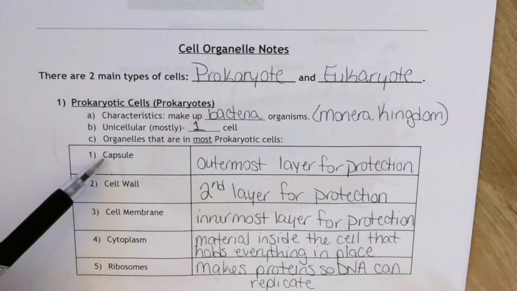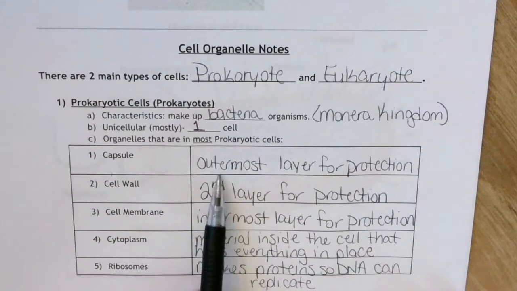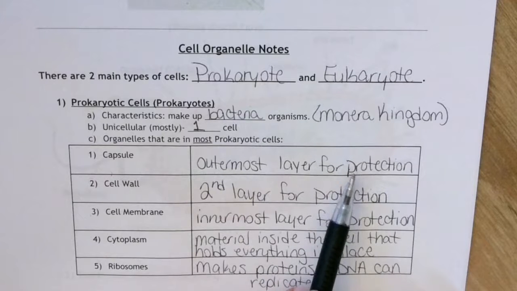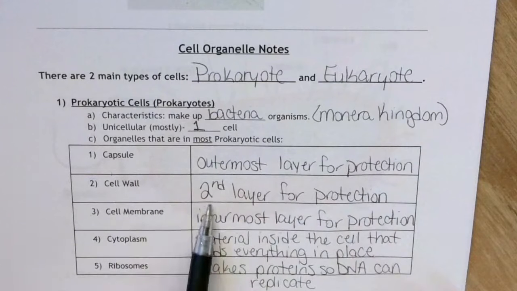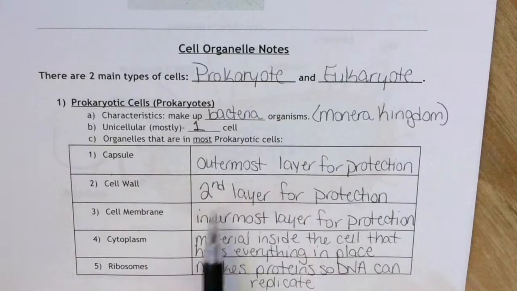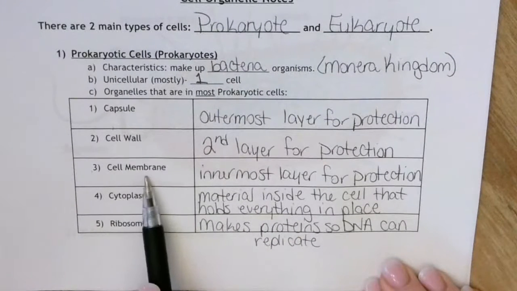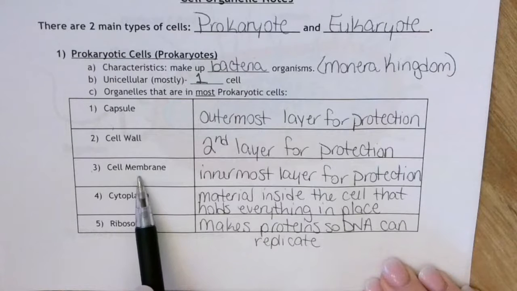So the first layer of protection is the outermost layer, and that's the capsule. It is kind of like a hard shell that protects the gushy stuff inside. The second layer of protection is the cell wall. And then the third layer of protection is the cell membrane. And us eukaryote organisms, we have mainly just a cell membrane to protect us.